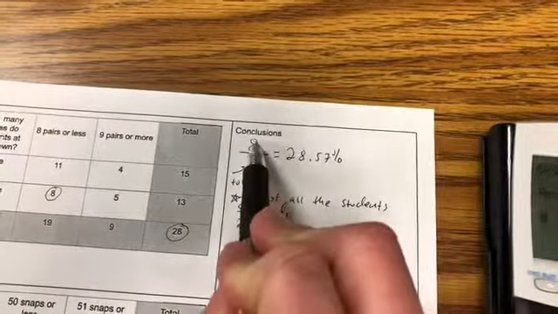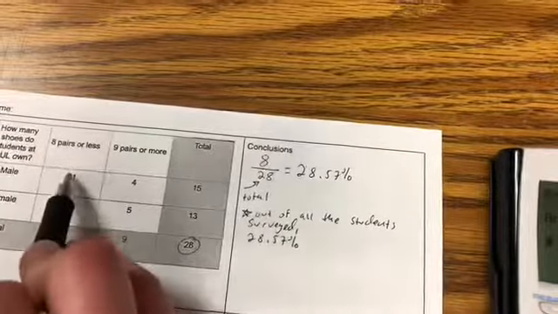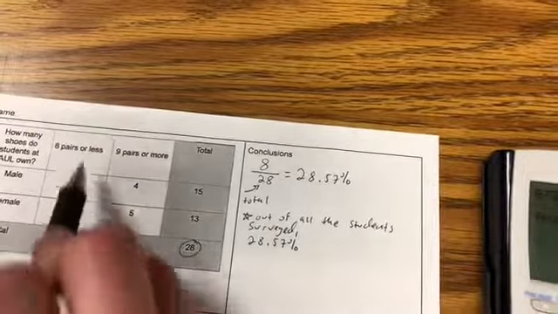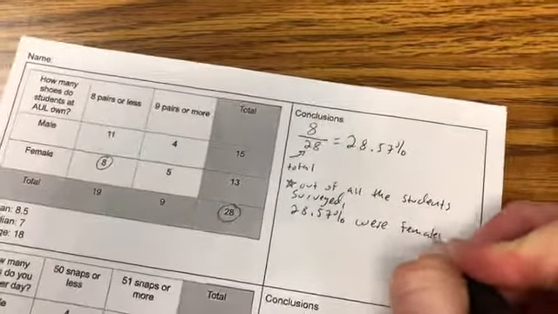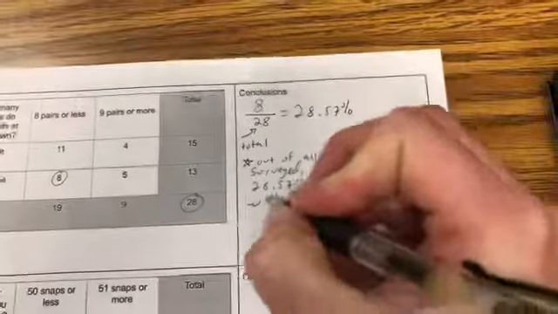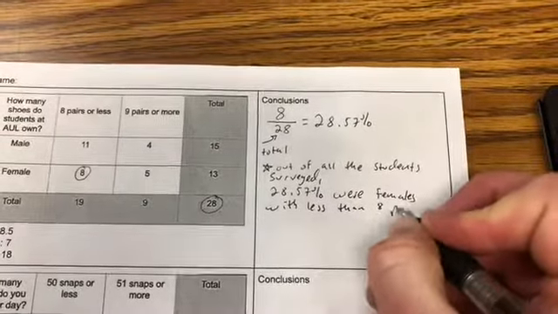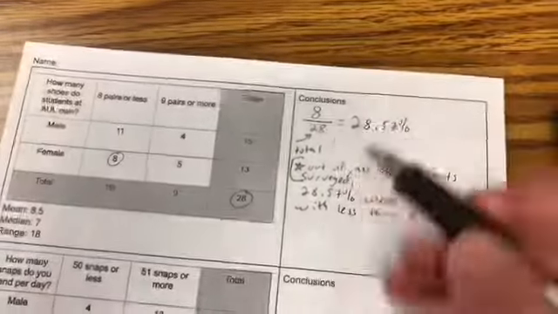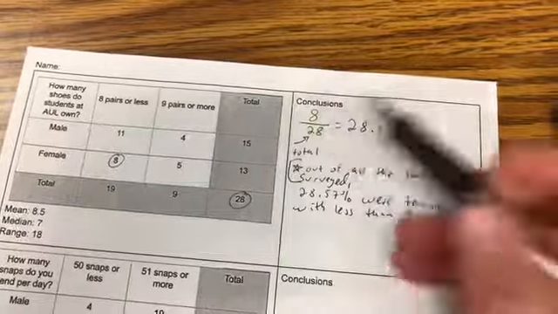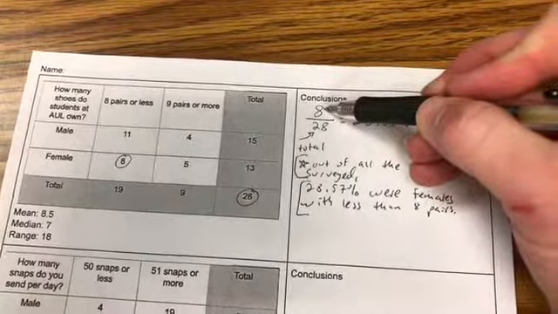And what does that 8 represent? After you bring your percent down, we have to go explain, where did we get that 8? Oh, those were the females that have 8 pairs of shoes or less. So 28.5% were females with less than 8 pairs. So the first part of my sentence came from the denominator, that bottom number. The next part of my sentence came after I chose the smaller total.